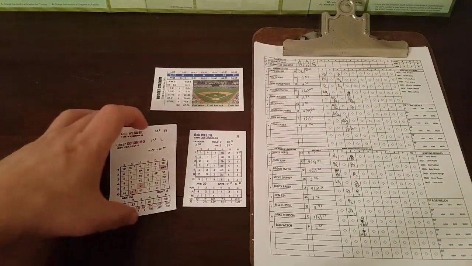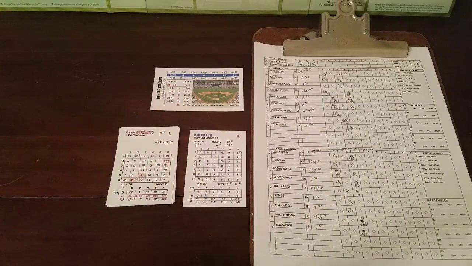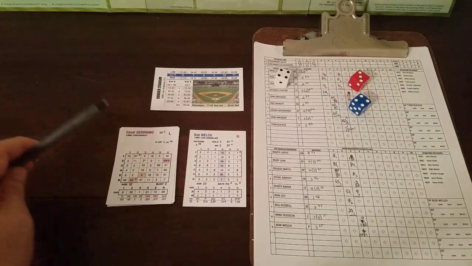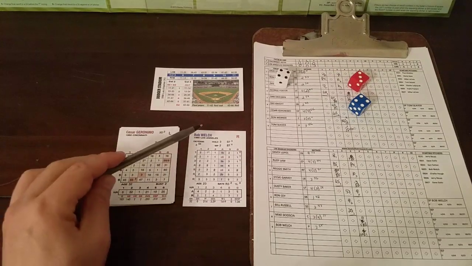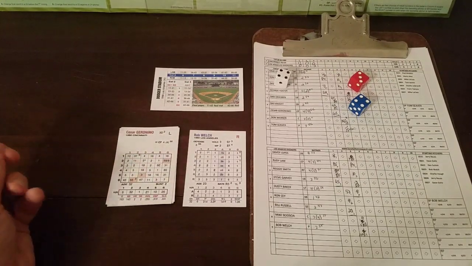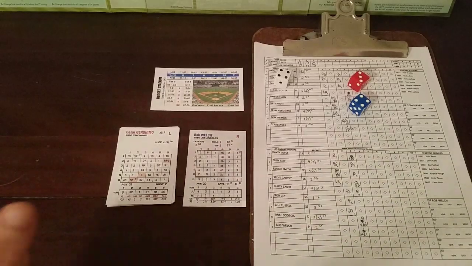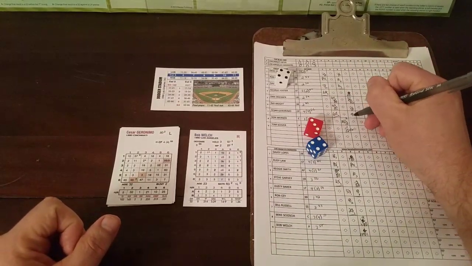And back come the Reds. Here's Cesar Geronimo. Geronimo, 3-4. That's a 19. And a 3-4 is a 1. It's a 20 in column 3. And a 20 in column 3 is a fly out to right field for out number 2.